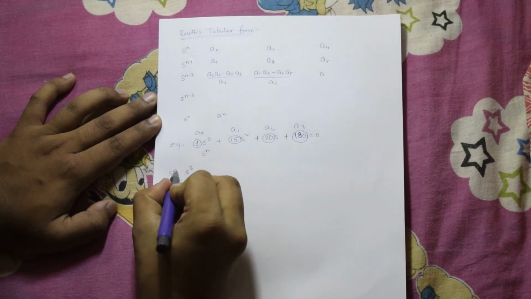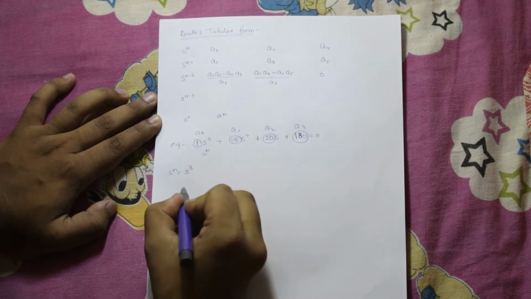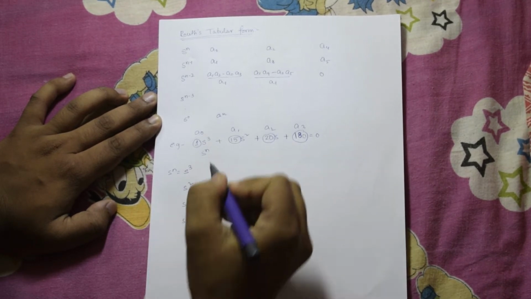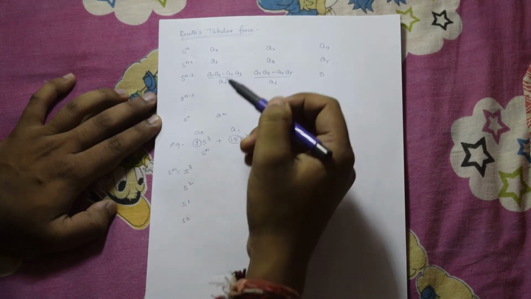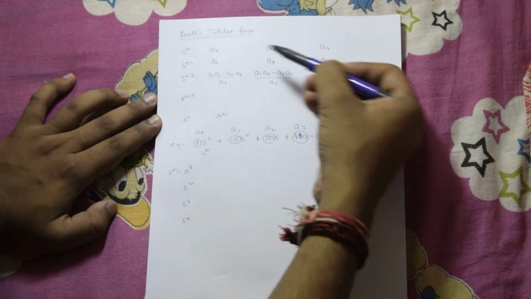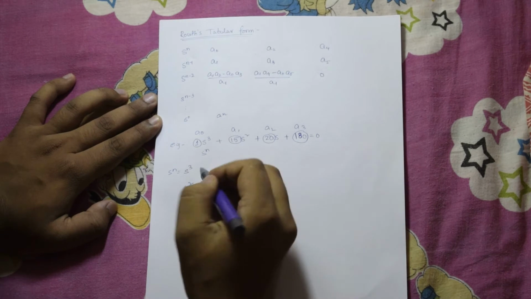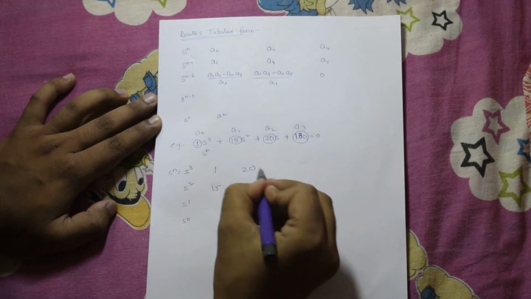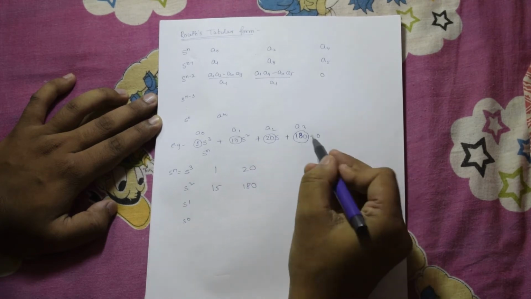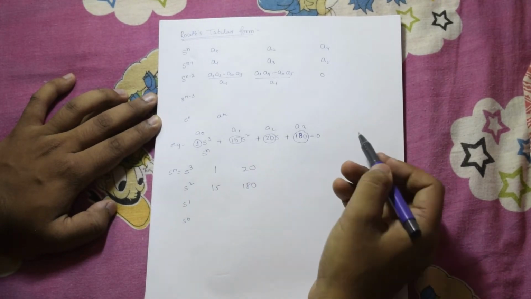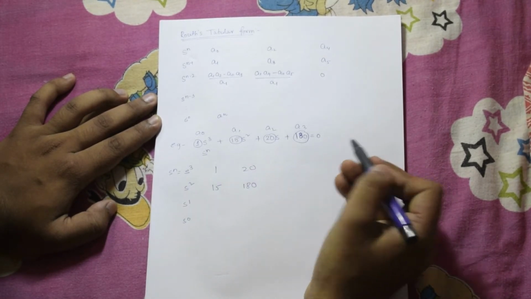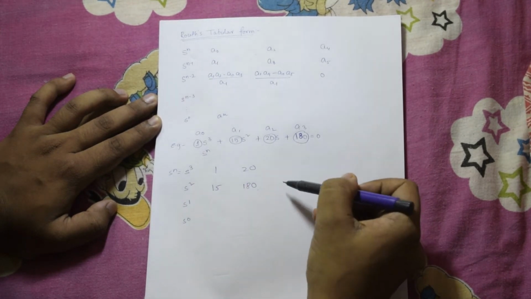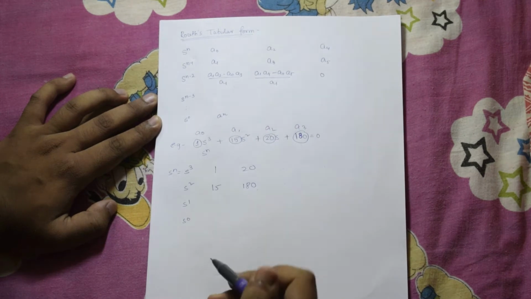Here s^n is s^3, then s power 2, s power 1, s power 0. So we will write in this manner a0, a1, a2, a3. So how will we write? 1, then 15, then 20, then 180. If there were some other coefficients, then we have to write in this manner. This one is a3, then a4, a5, a6, a7 like this.